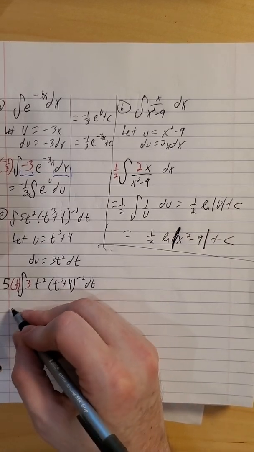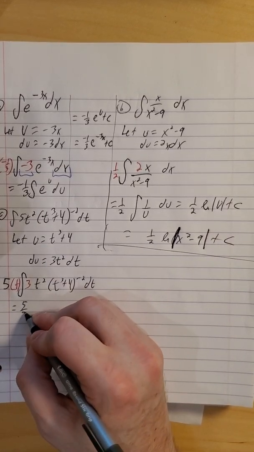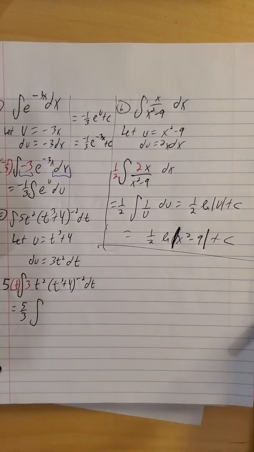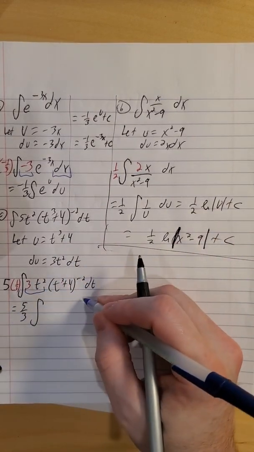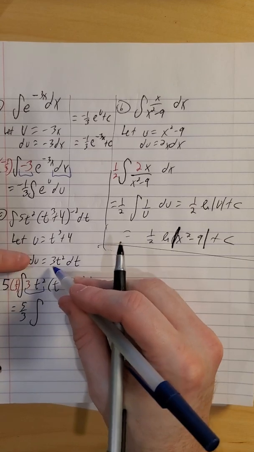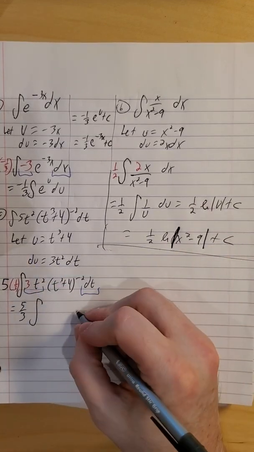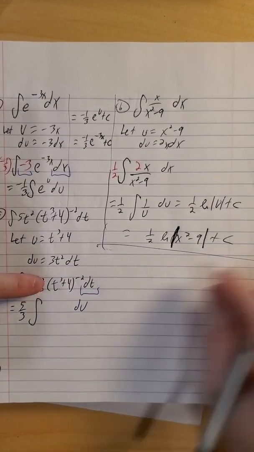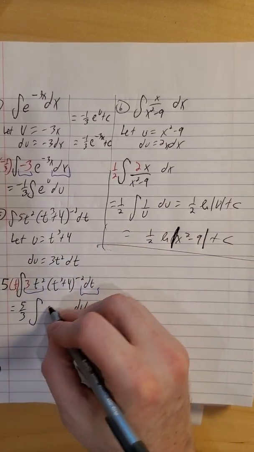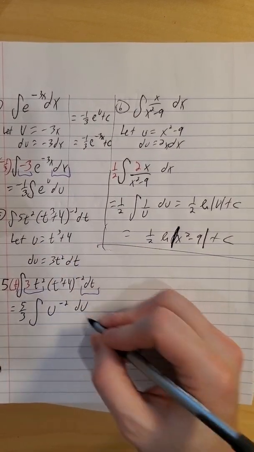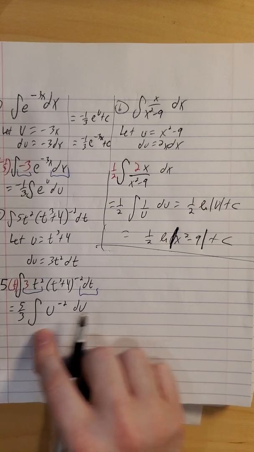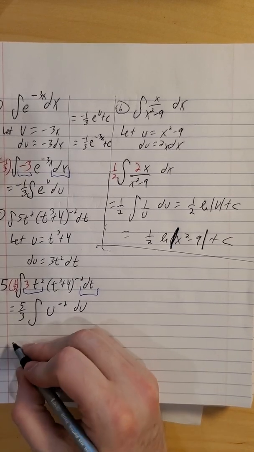So now we're ready to do our u substitution. 5 times a third is 5/3. Integral of, we have 3t squared times dt. That is our du. T cubed plus 4 is our u, and it's raised to the -2nd. Much prettier integral than what they started us with.